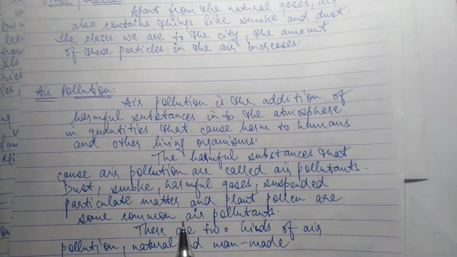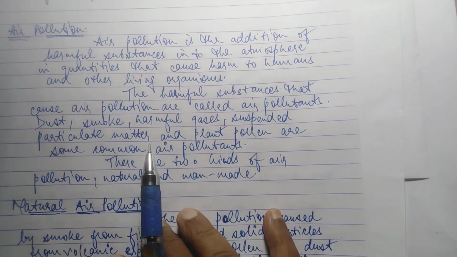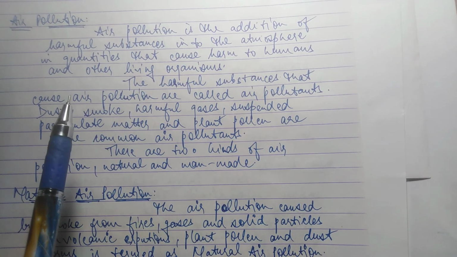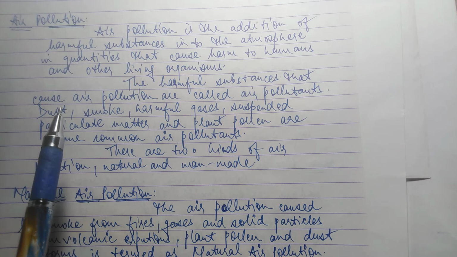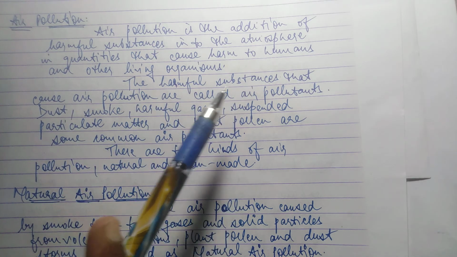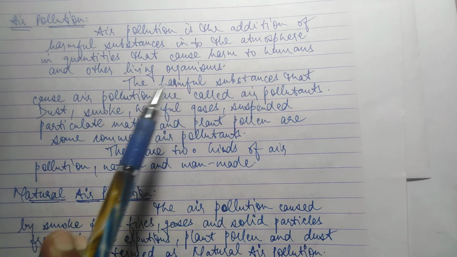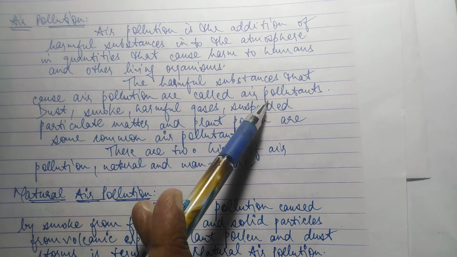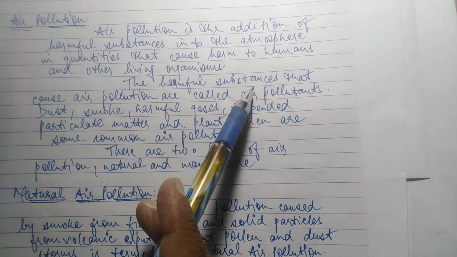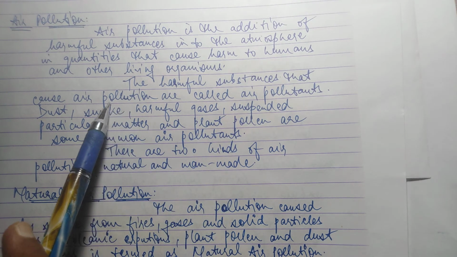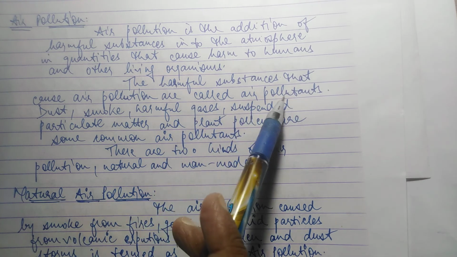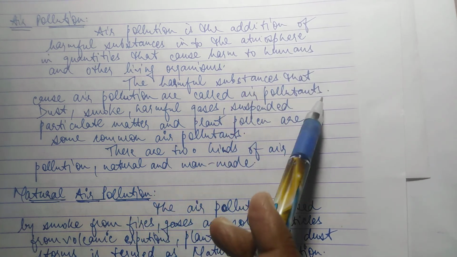Now air pollution. Air pollution is the addition of harmful substances in the atmosphere in quantities that cause harm to humans and other living organisms. The harmful substances that cause air pollution are called air pollutants. जो हार्मफुल सब्सटेंसेस होते हैं जो एयर में मिलते हैं उसके वजह से एयर पोल्यूट होती है, उसको कहते हैं एयर पोल्यूटेंट्स. उन सब्सटेंसेस को.